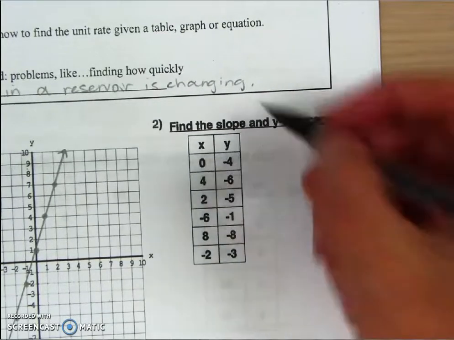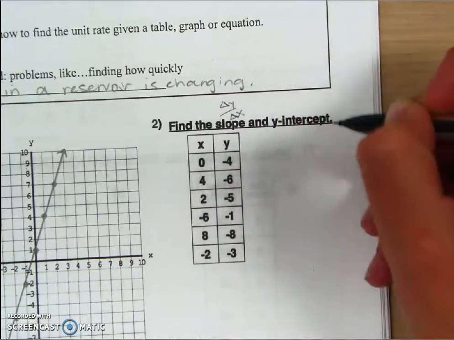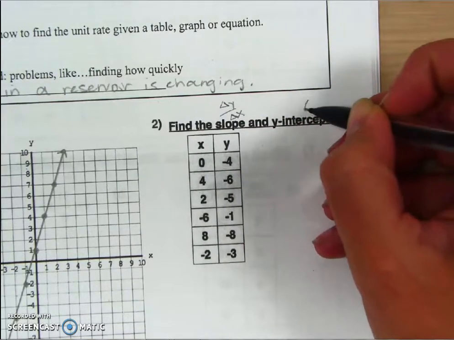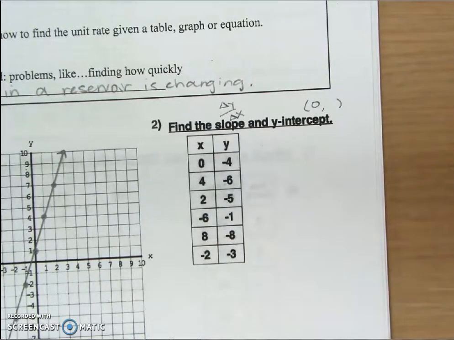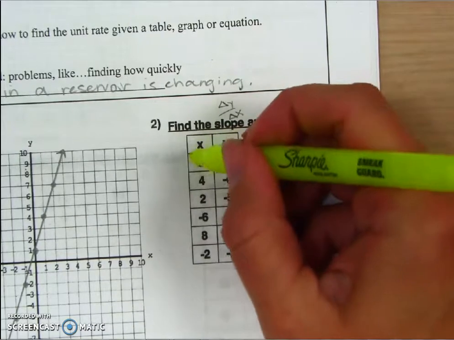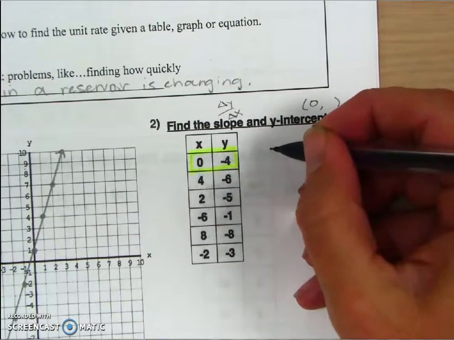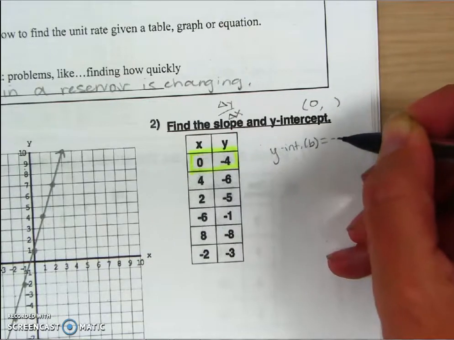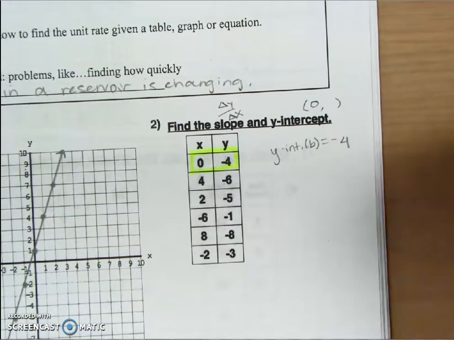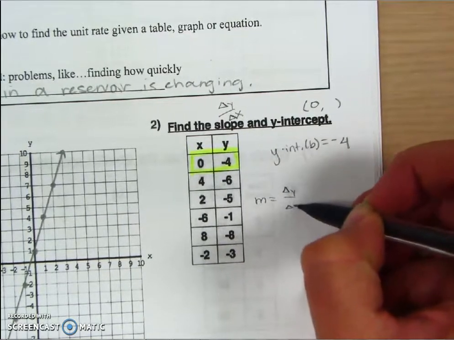All right, let's go to number 2. Find the slope and the y-intercept. Remember, slope is rate. Change in y over change in x. Y-intercept is that initial value where x is 0. So that's probably the easiest one to see first. We can see that show up right here. We have x is 0 listed for this table. It's right there. And so our initial value, our y-intercept, if you remember, we also call that b, is negative 4. Our y-intercept is negative 4, and our slope is m, change in y over change in x.